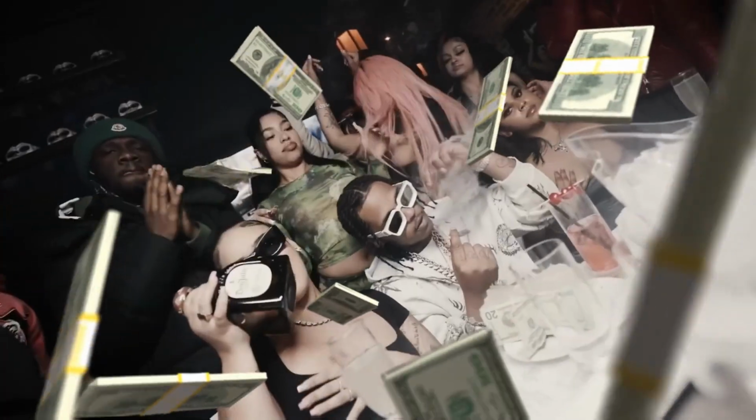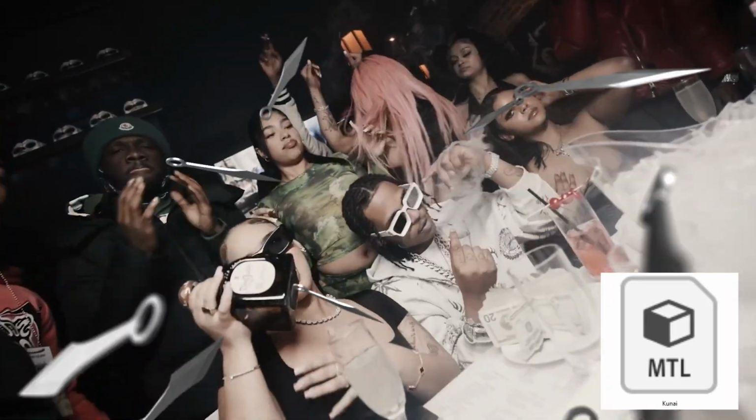Yo, this is how you can make this 3D money stack effect. I'll be showing you how to turn this effect into a transition as well. You can do this effect with any 3D model you like.